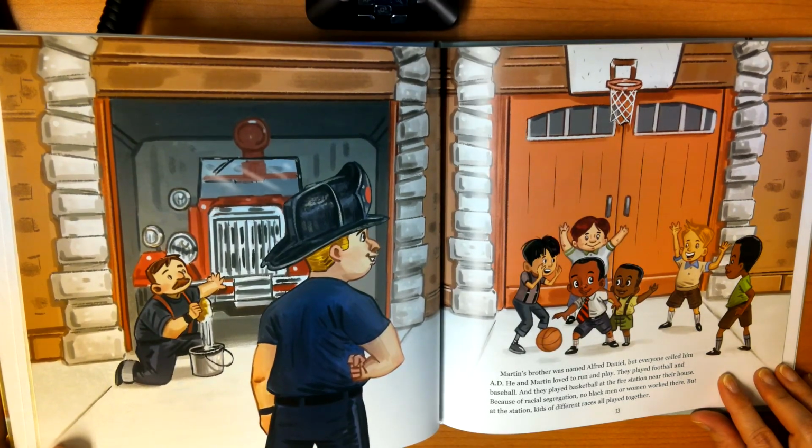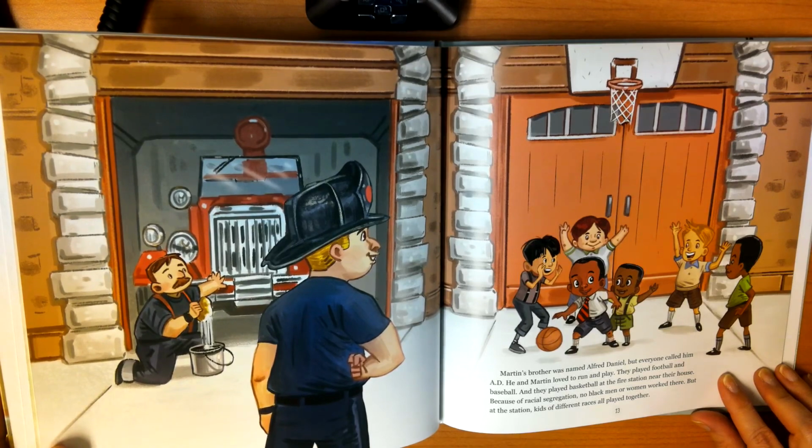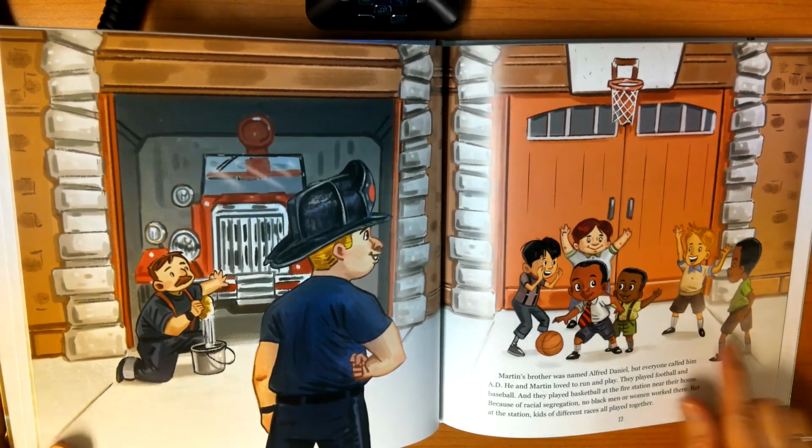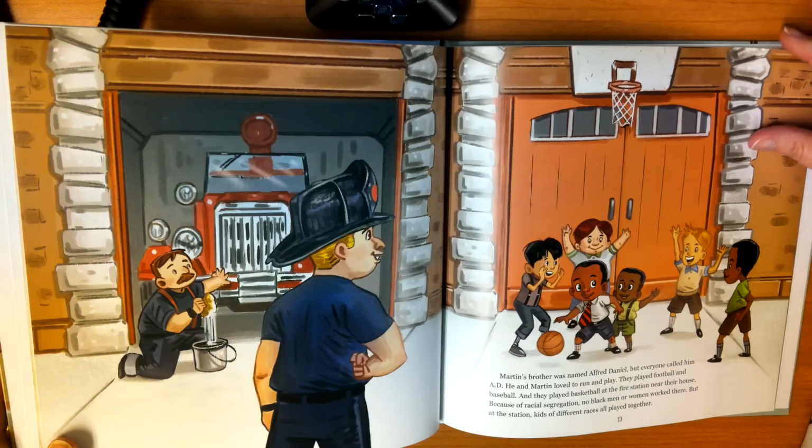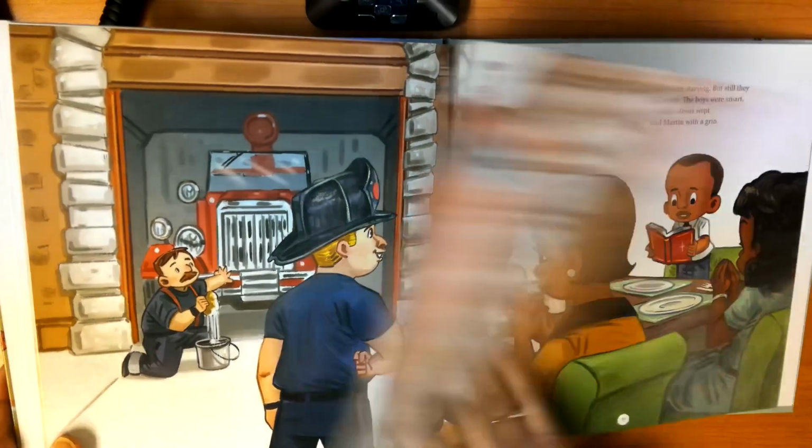Because of racial segregation, no black men or women worked there. But at the station, kids of different races all played together. See all the different races that are represented there?